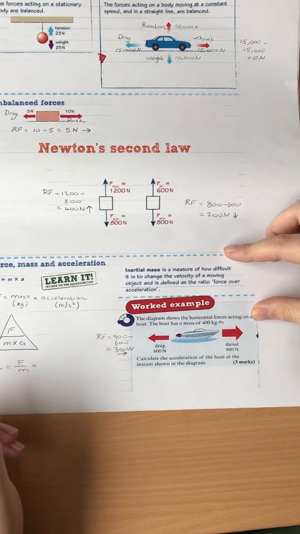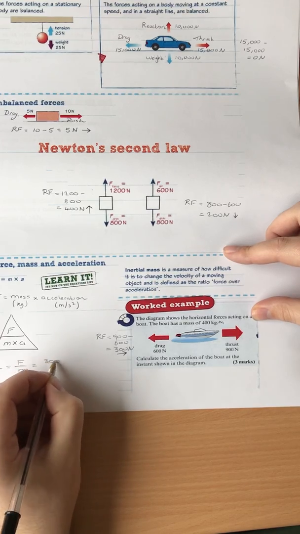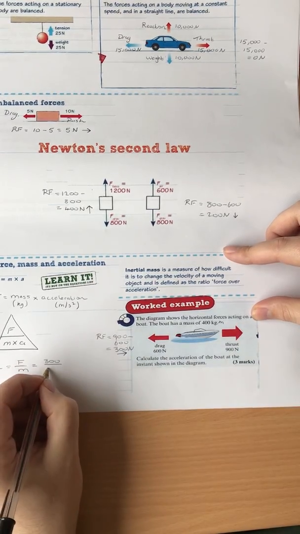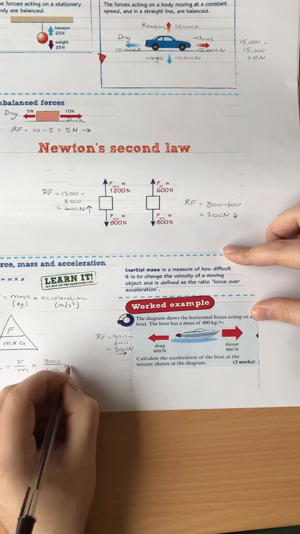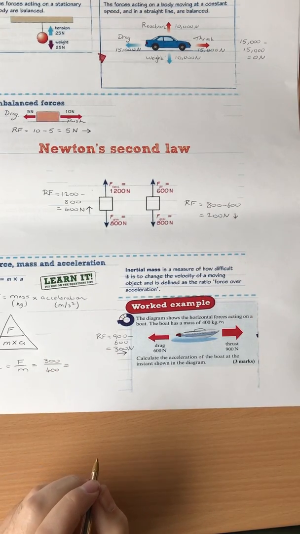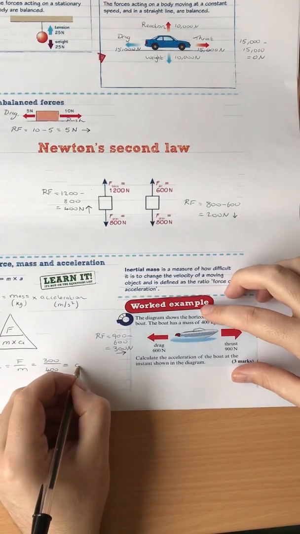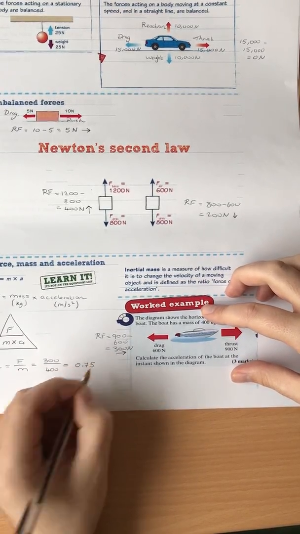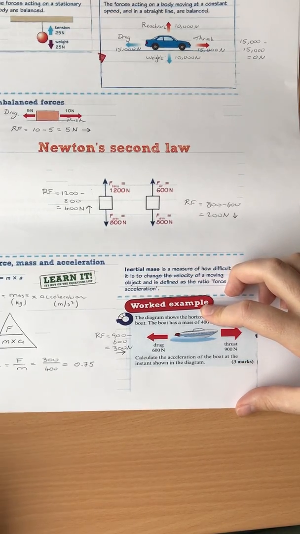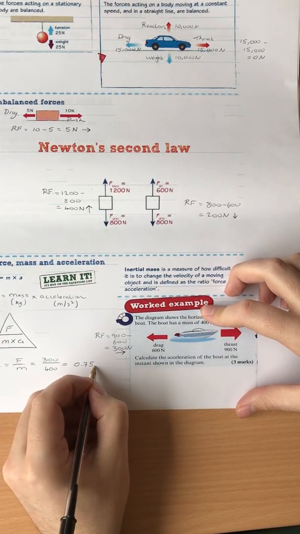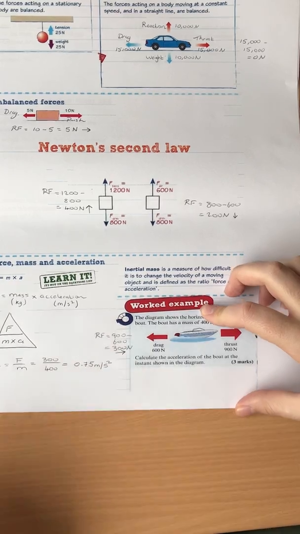So sub in my values to my formula. 300 divided by the mass in the question, which is 400 kilograms. Do that in my calculator. 300 divided by 400 equals 0.75, and I never give an answer to a calculation without a unit. Acceleration's unit is meters per second squared.